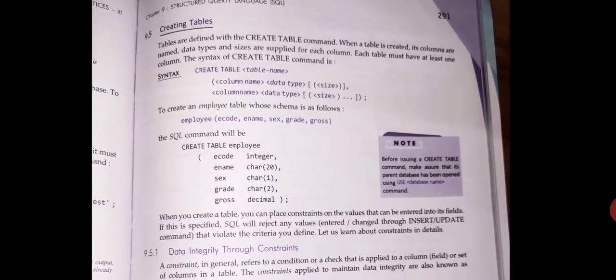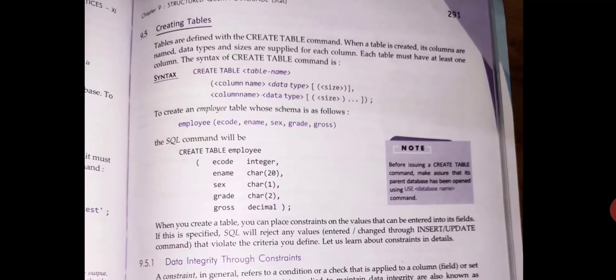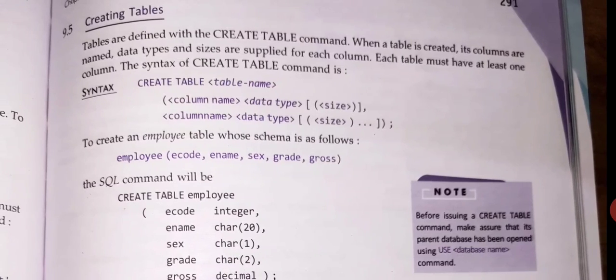Okay. At last is creating a table. Now, in that database you want to add a new table. For that we use the create table command. When a table is created, its columns are named, and data types and sizes are supplied for each column. Each table must have at least one column. Now students, do go through the syntax in a very proper way.